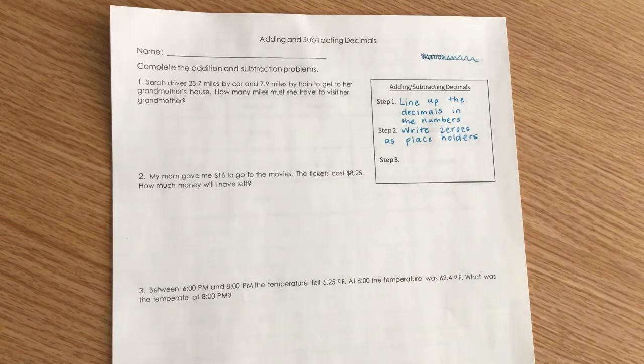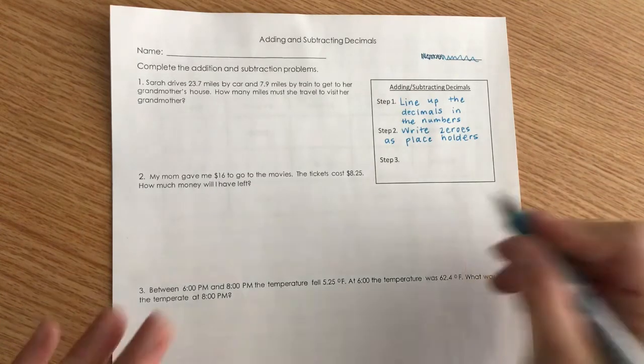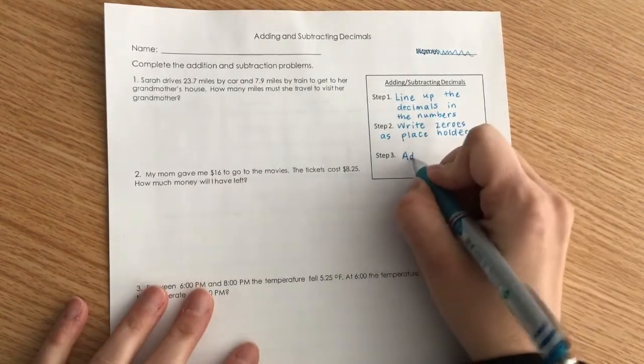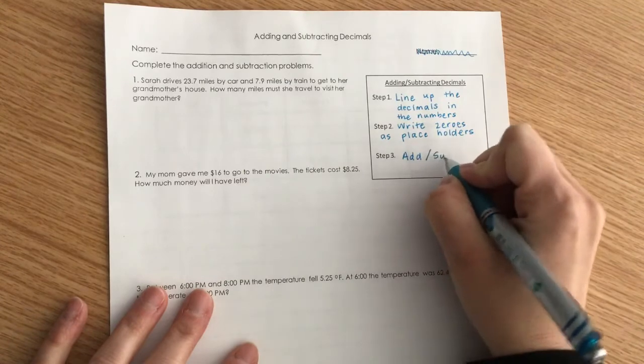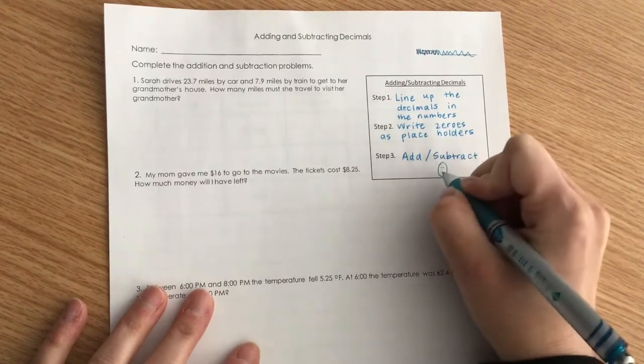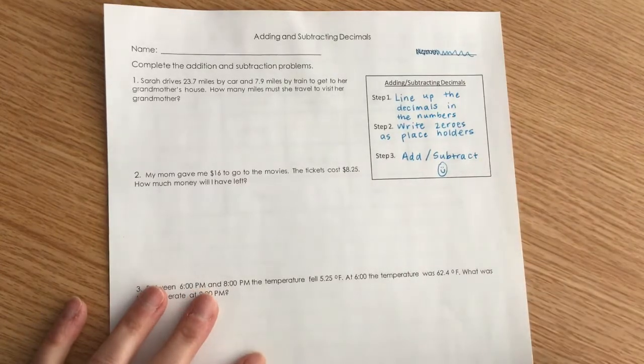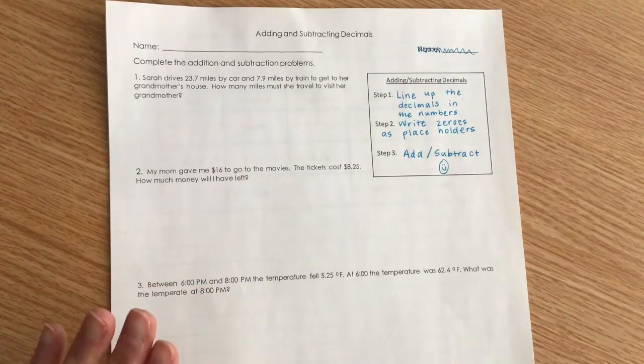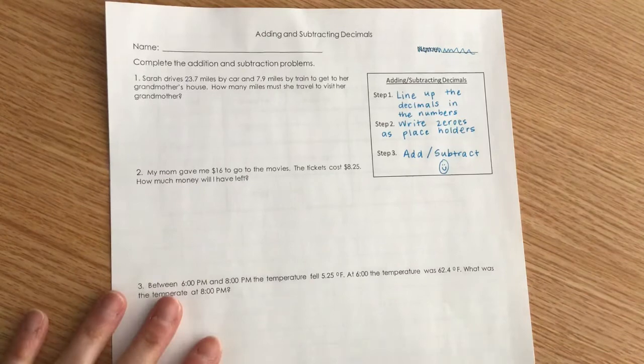Okay, so if we have lined up the decimals in our numbers, and then step 2, if we write zeros as placeholders, if we need to, now what can we do? We can go ahead and add or subtract. But there's one other little thing I want us to keep in mind.